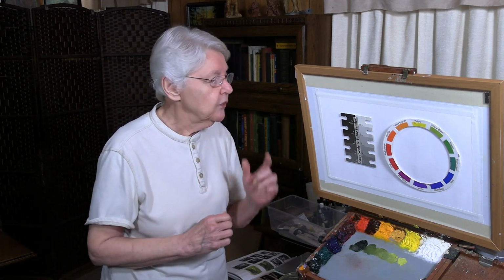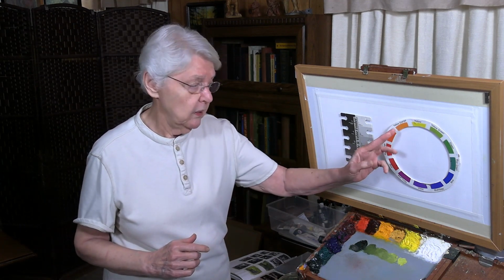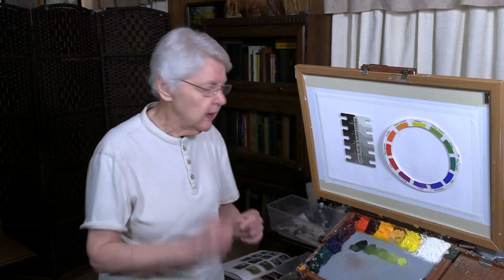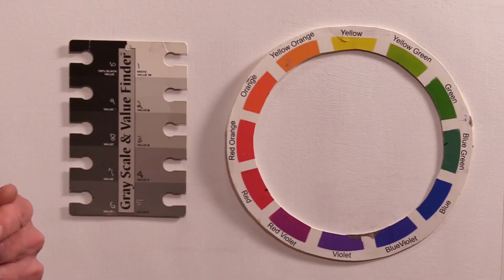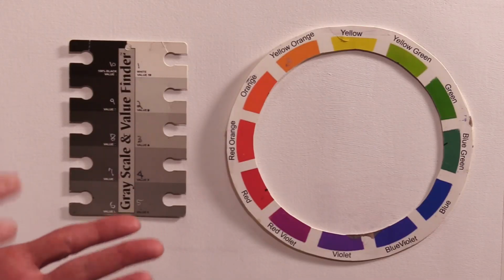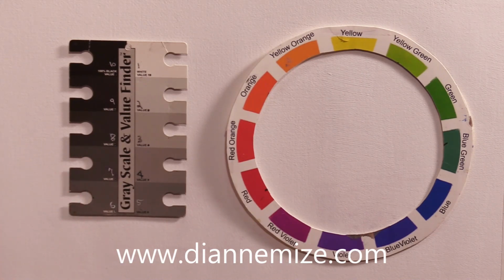First of all, in order to understand or to know values, you need to learn how to read the inherent hues of value. And the best way to do that is simply start with a value scale like this and a color wheel. Any color wheel would do. If you don't have a color wheel, you can go to our site at dianemize.com, click in the menu under free stuff, and you can find a color wheel that you can print and use.